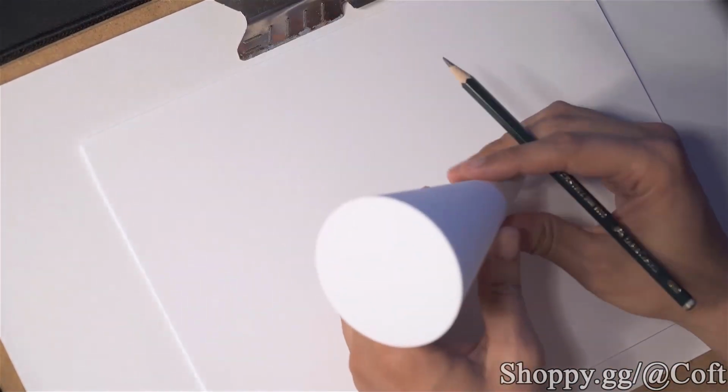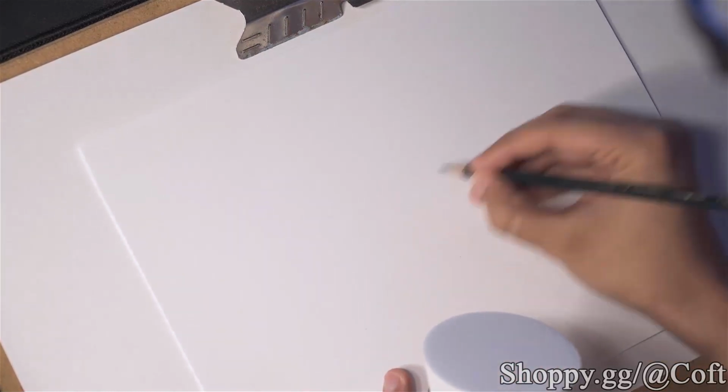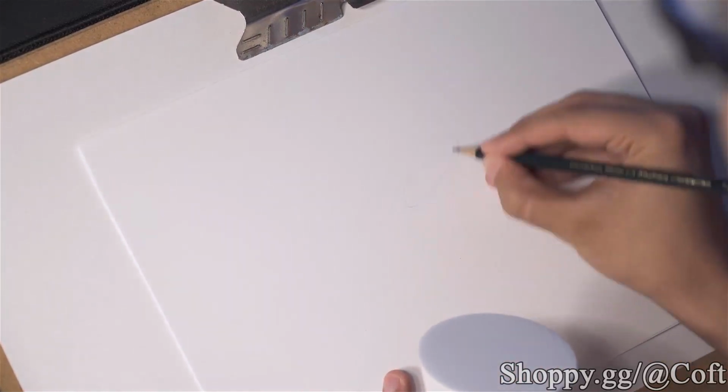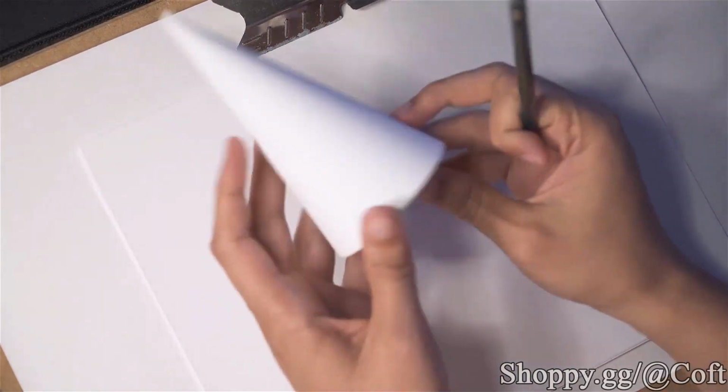Now that we've got some warm-ups and understanding of ellipses a bit, we're going to go ahead and actually draw these forms now. So for the first one, we're starting with a cone. So start off with an ellipse, just like you see here.